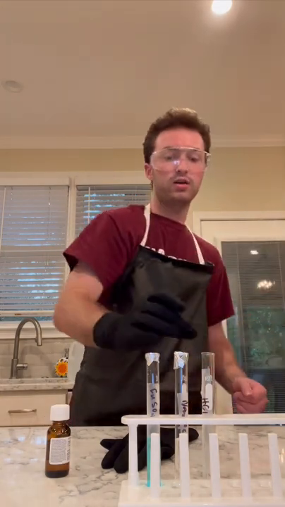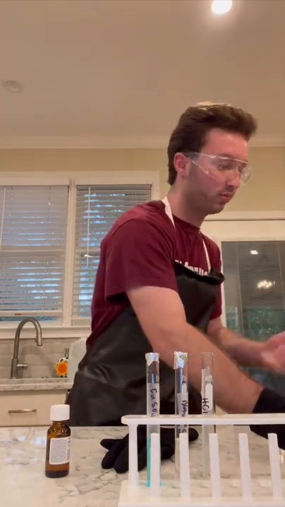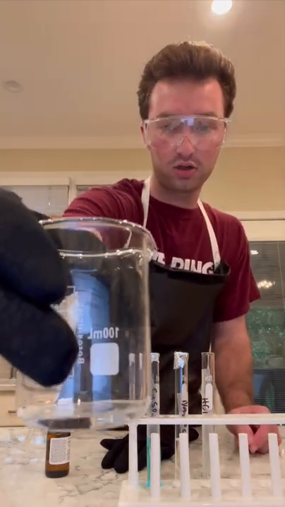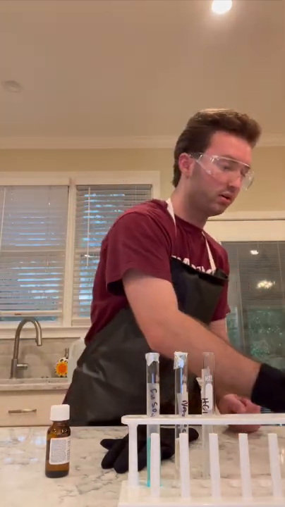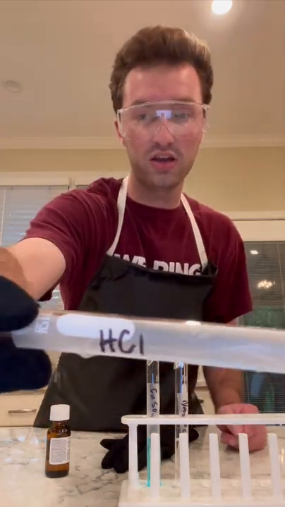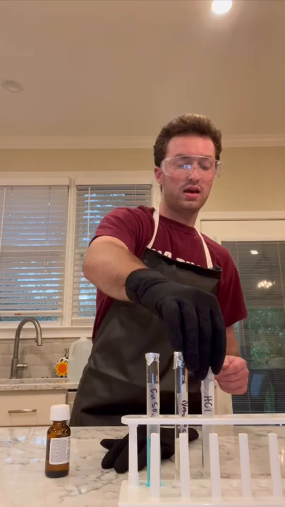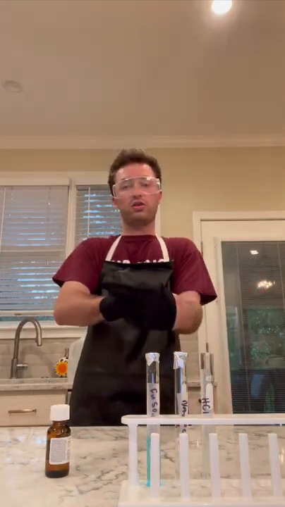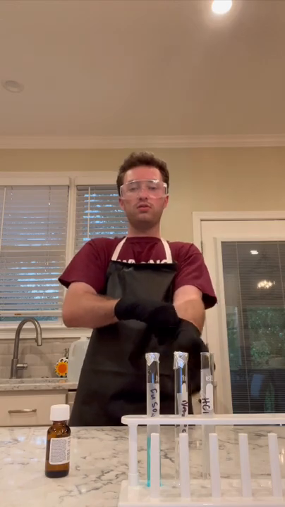We're going to pour it into our test tube, and then we're going to take 5 milliliters of distilled water, which is measured out in our beaker right here, and pour it into this test tube, which is labeled HCl. And then just like the other two, we're going to be stirring until completely dissolved. So I'm going to leave and fast forward.